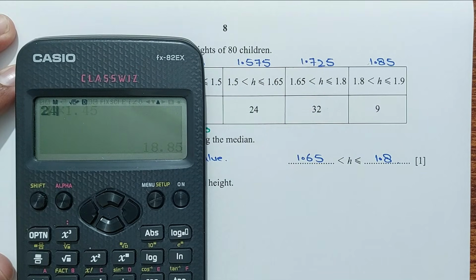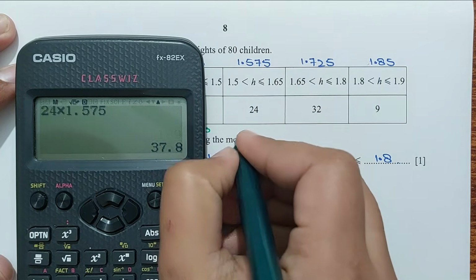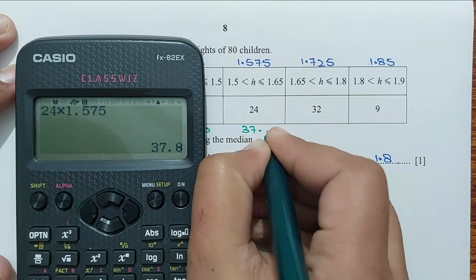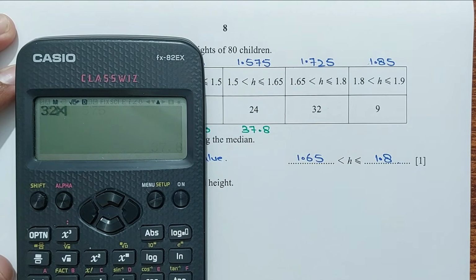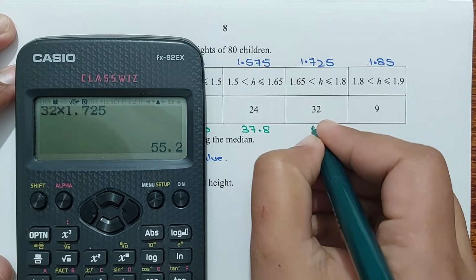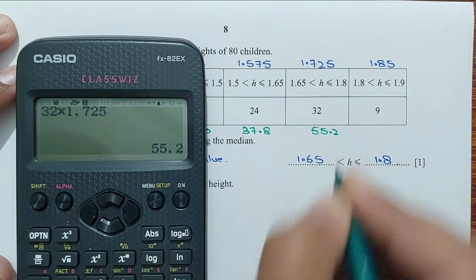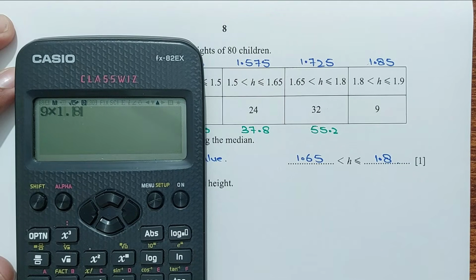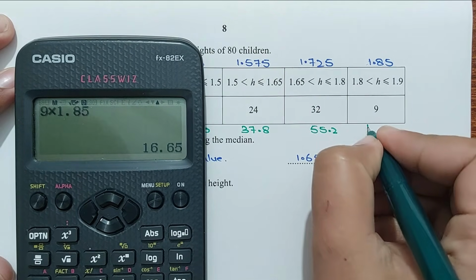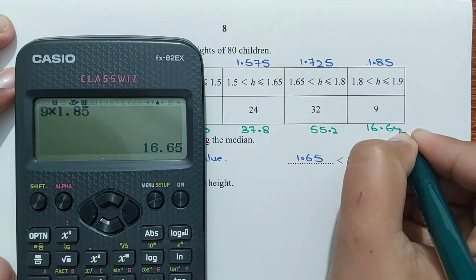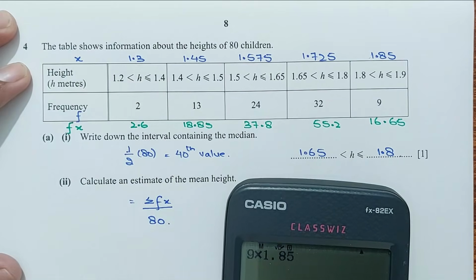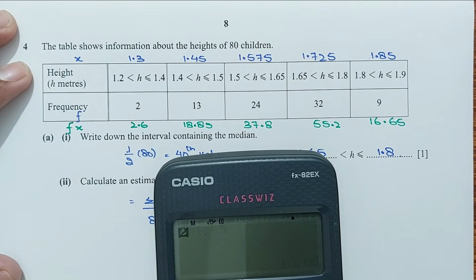Okay, 24 times 1.575, 37.8. 32 times 1.725, 55.2. 9 times 1.85, 16.65. Right. Now let me do the sum.